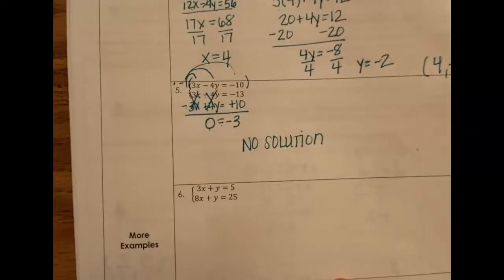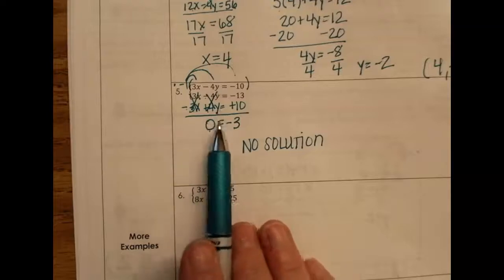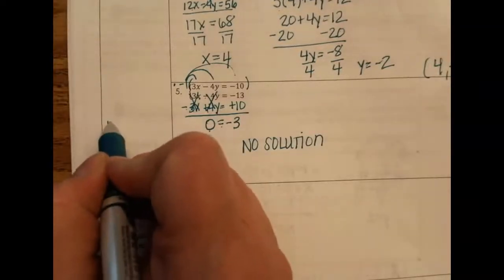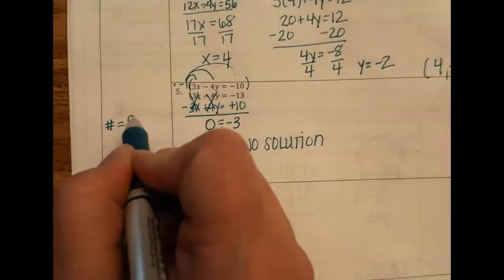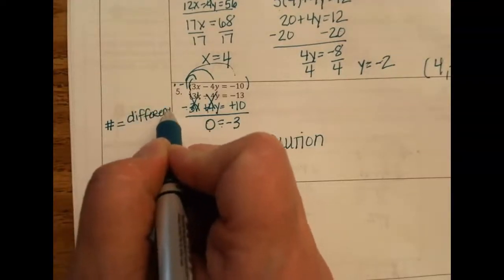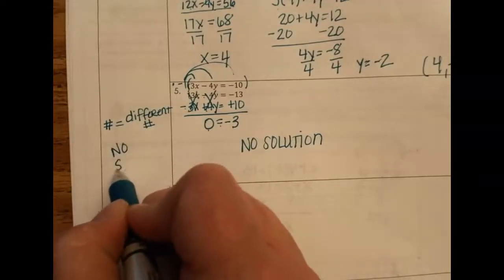So that's one of our unusual cases. So that means these lines are parallel. They'll never cross. So if you get a number equals a different number, that's going to be no solution.